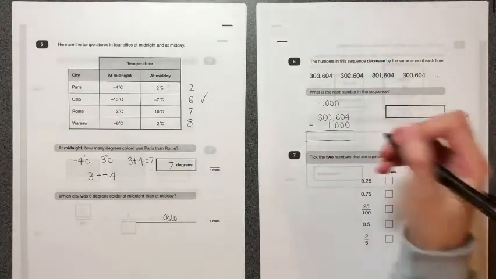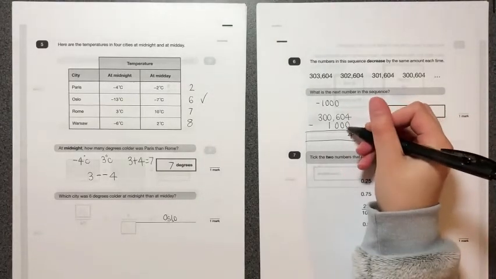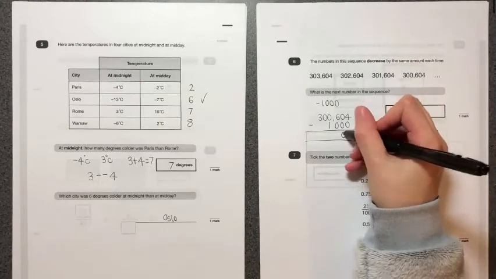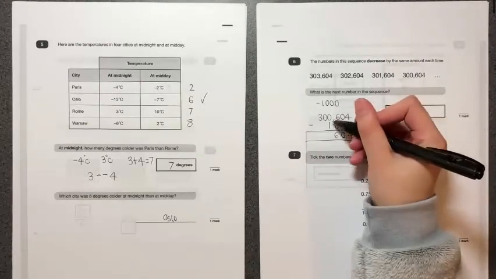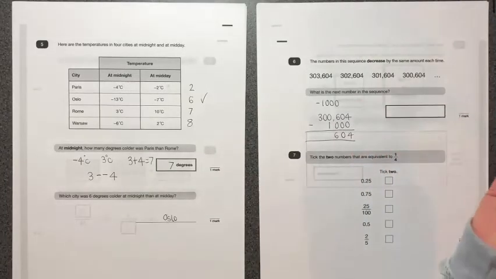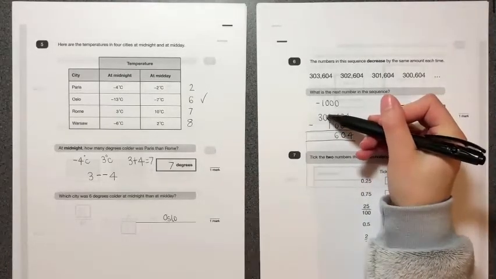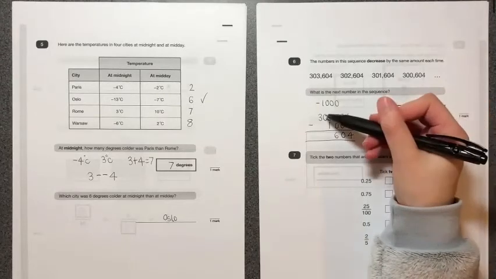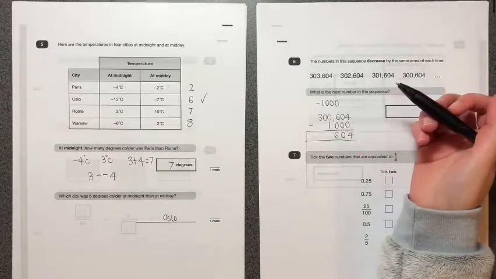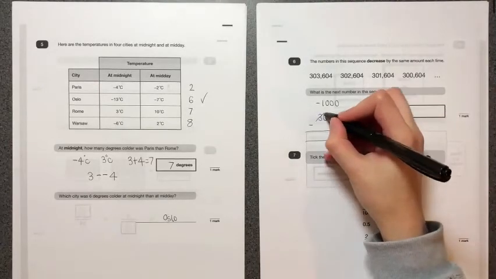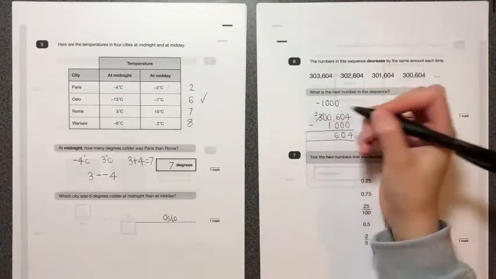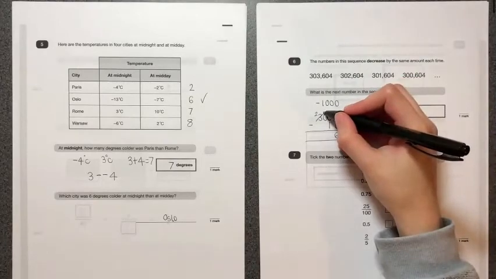4 minus 0 is 4. 0 minus 0 is 0. 6 minus 0 is 6. 0 minus 1, we can't do that. Going over to our next one, which is also a 0. Moving over another one, which is a 3. We're going to minus 1 from our 3, which gives us a 2. And we're going to carry over that 1.